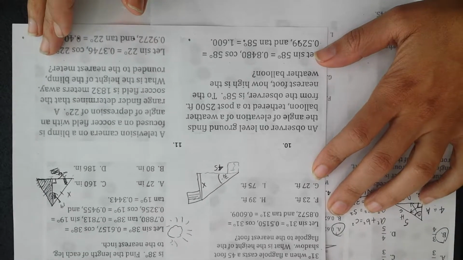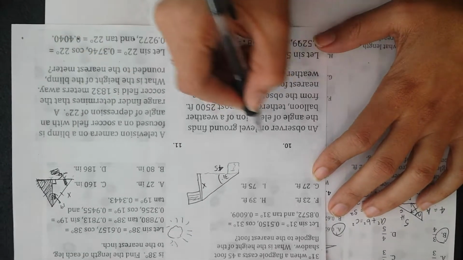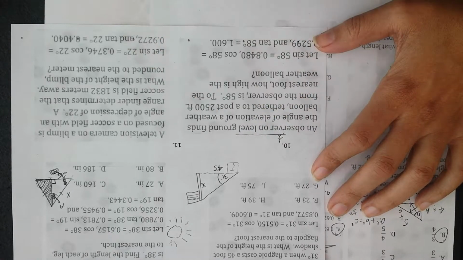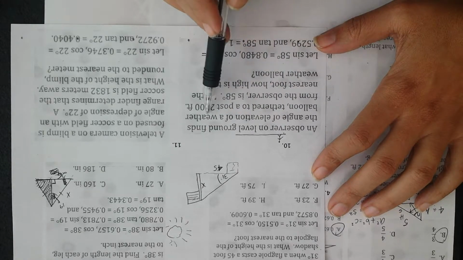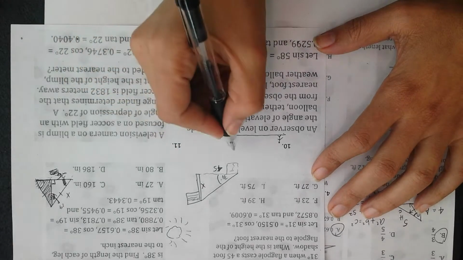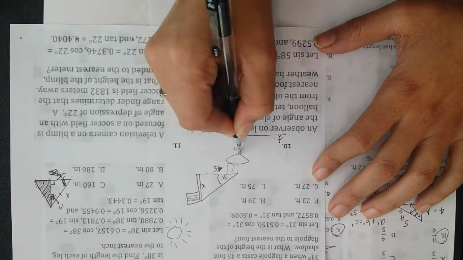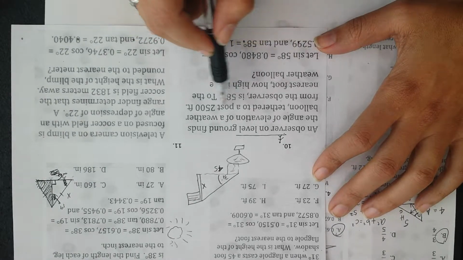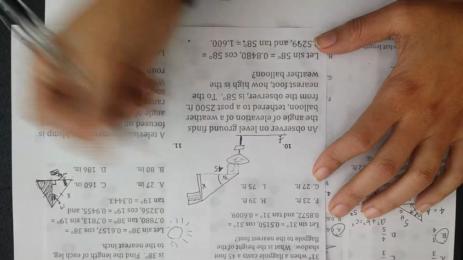All right, number 10, an observer on level ground. Okay, so there's a dude on level ground. Here he is. The observer on level ground finds the angle of elevation of a weather balloon. All right, so shall we do a weather balloon? Maybe it looks like this. Tethered to a post. So it's tied to some kind of post or something.